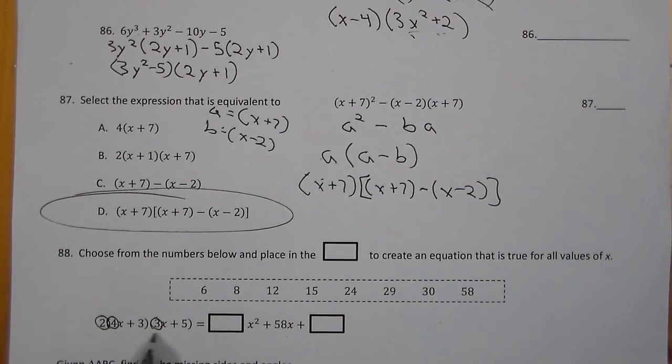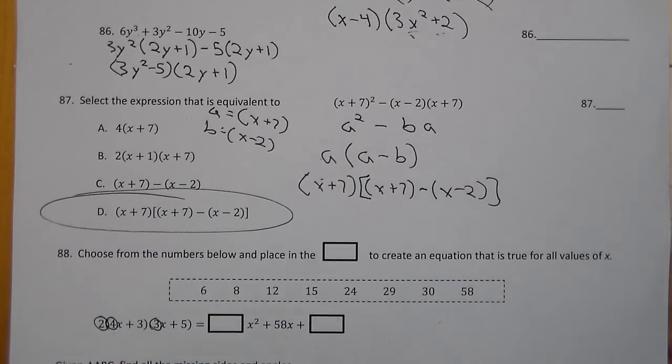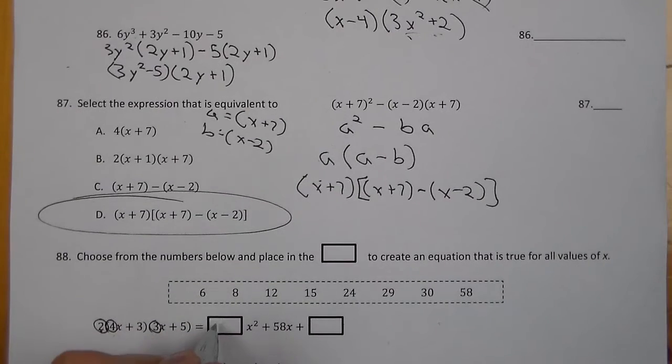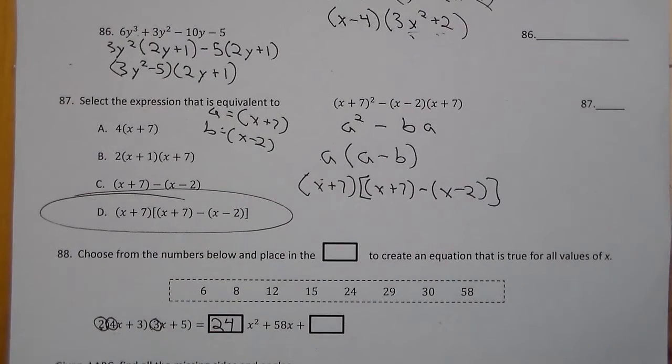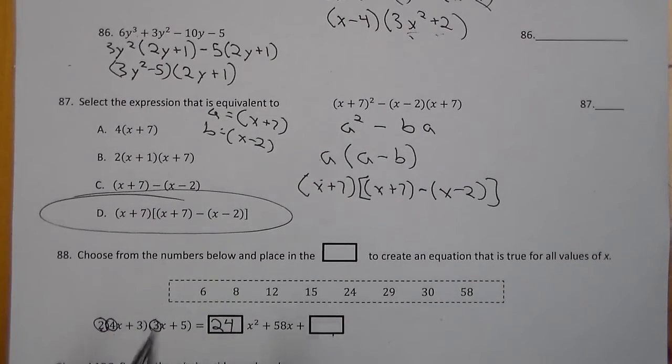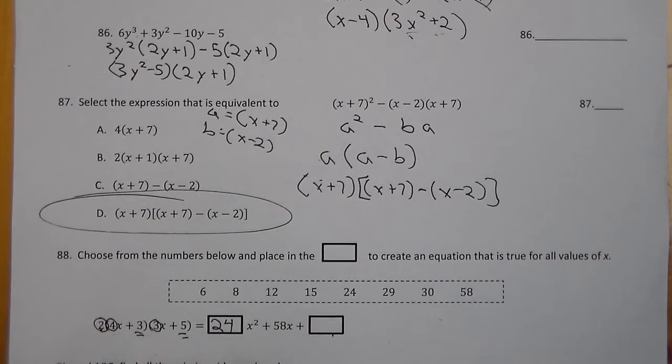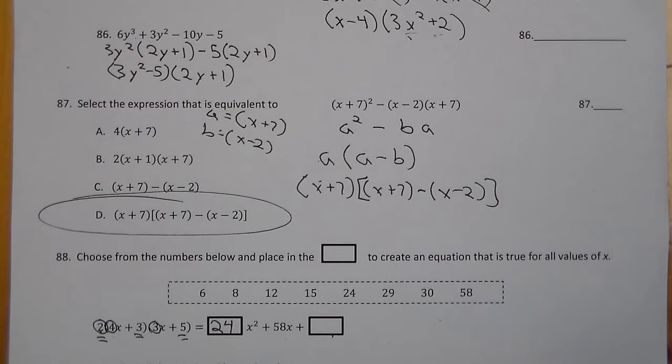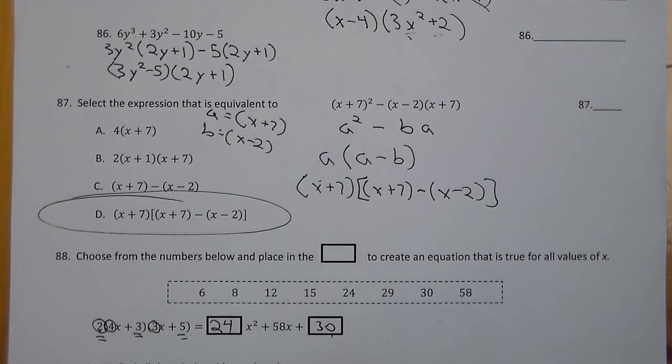The 4x and 3x are going to give us 12x squared times 2 is going to be 24x squared. Same thing is going to apply for the last term. The last term is going to be the 3 and the 5, and then we throw in the 2, which is also multiplied. So that's 3 times 5 times 2 is 30. So 24x squared plus 58x plus 30 is my solution.